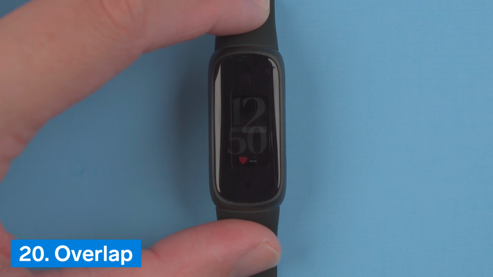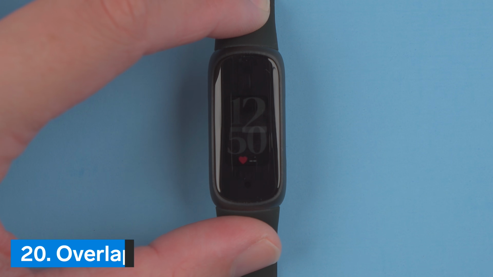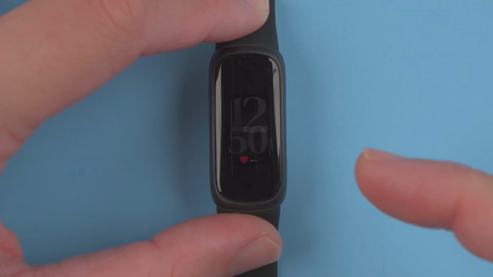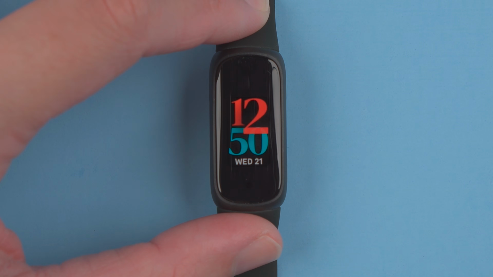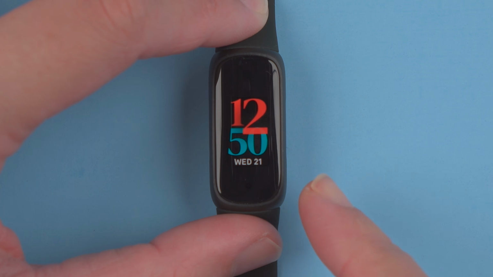This clock face is called Overlap. This is the always-on display version where we see the digital hours and minutes as well as the heart rate. Once we activate it, we now have some color version of the time as well as the day of the week and the day of the month. We can also tap to change the steps, heart rate, and back to the date.